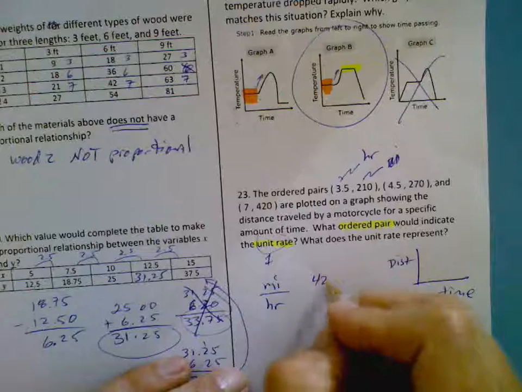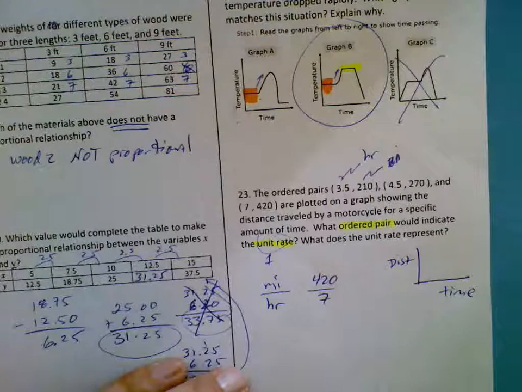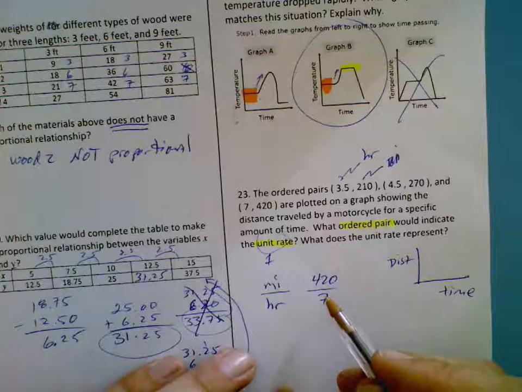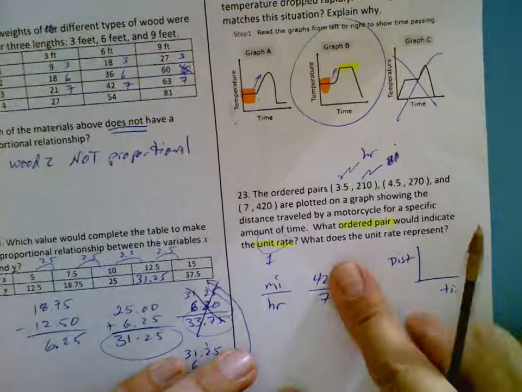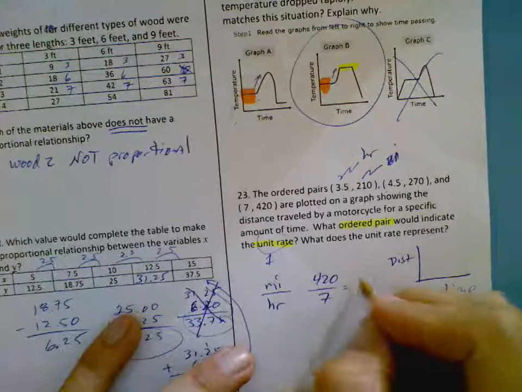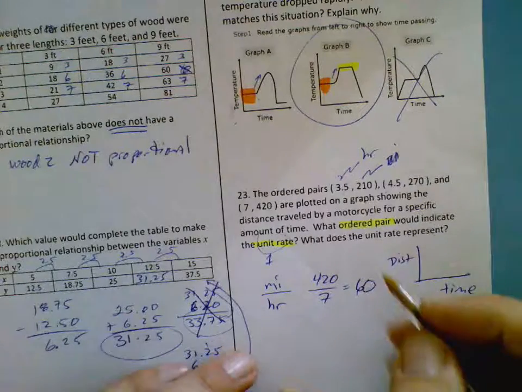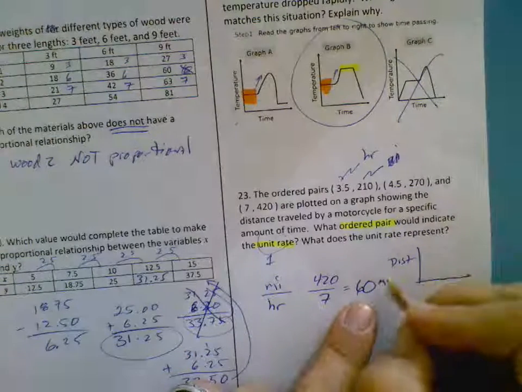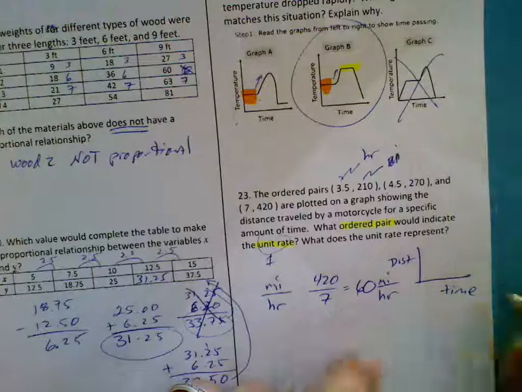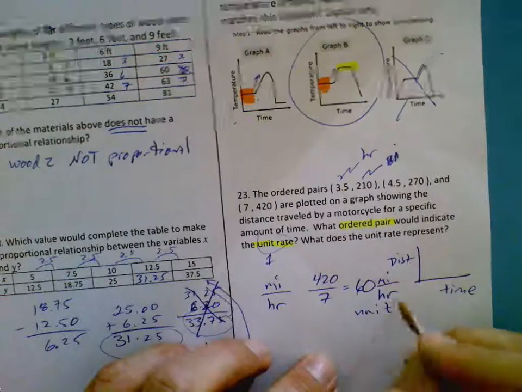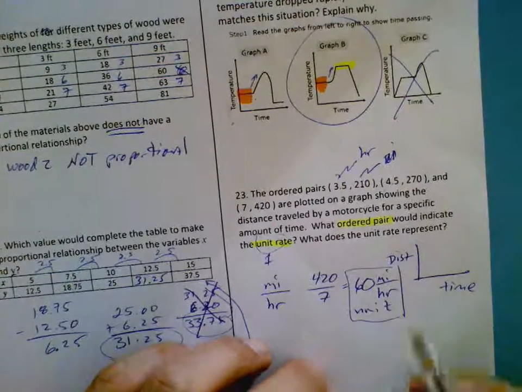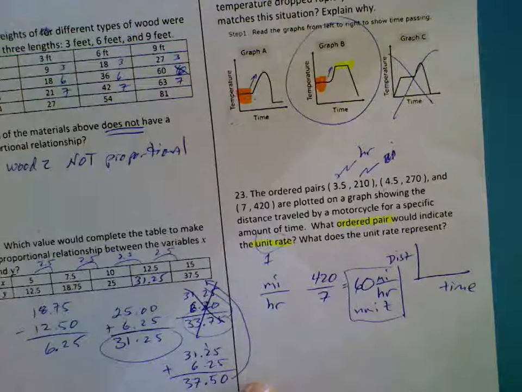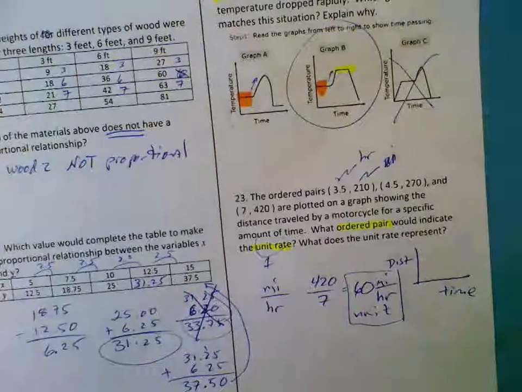If I went 420 miles in 7 hours, I'd simply divide: 420 divided by 7 is 42 divided by 7, which is 6, and you tack on the 0. So 60 miles in 1 hour is the unit rate in this case. That should make sense, because if I travel 60 miles an hour for 7 hours, I'd go 420 miles. Hope this helps.